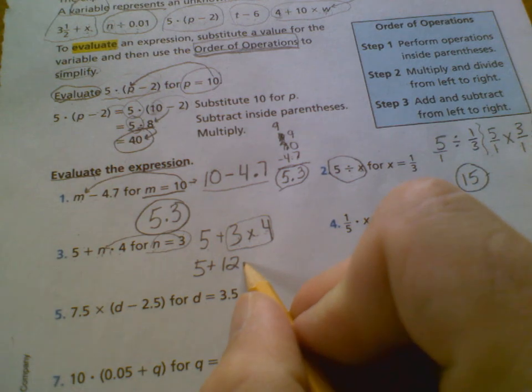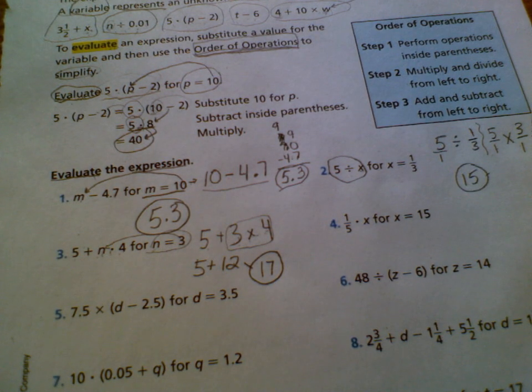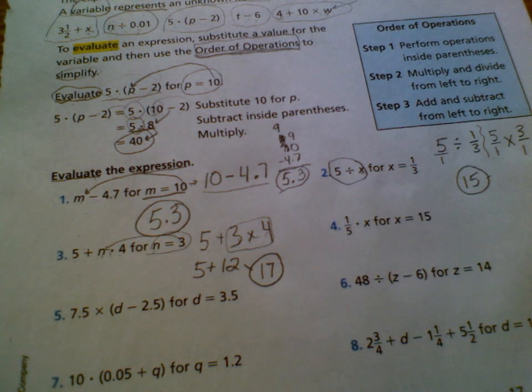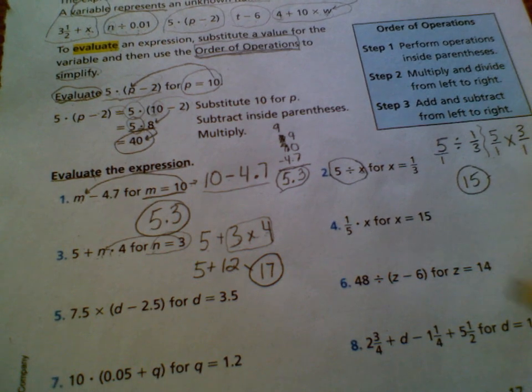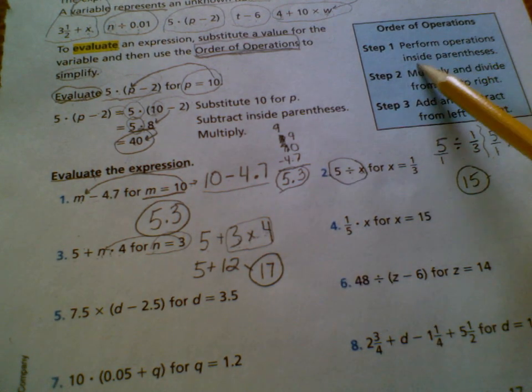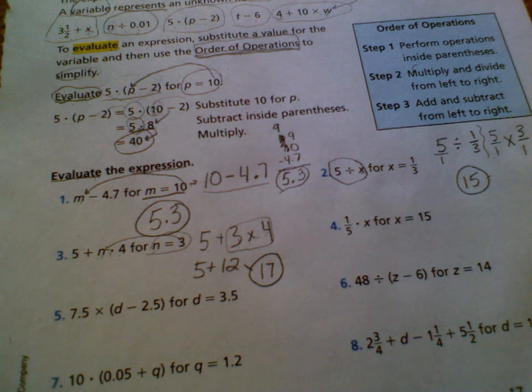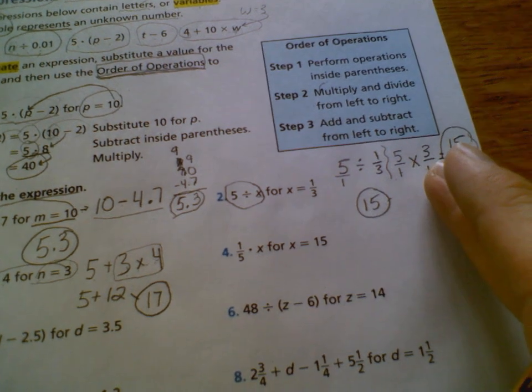And that gets simplified down to 17. So this isn't anything really that new. Okay, once you get to these parts, 5 plus 3 times 4, you just recognize order of operations and then do the math. Okay? And I know you guys all know how to multiply and add.